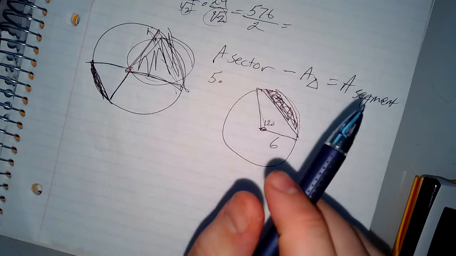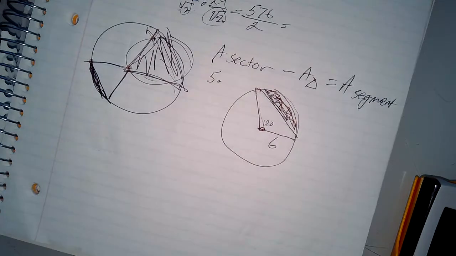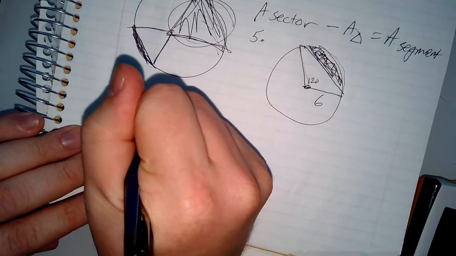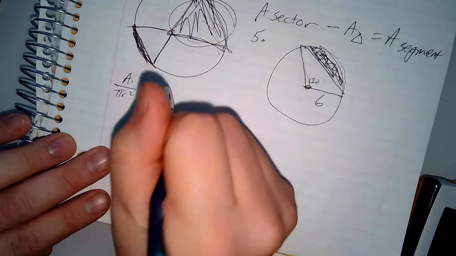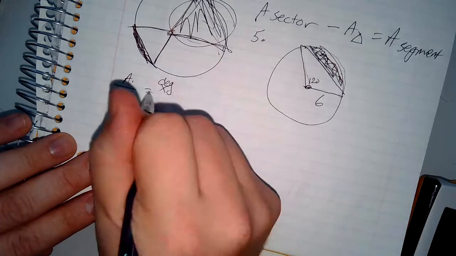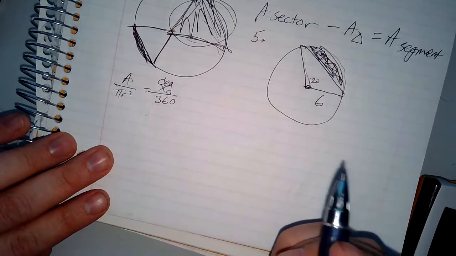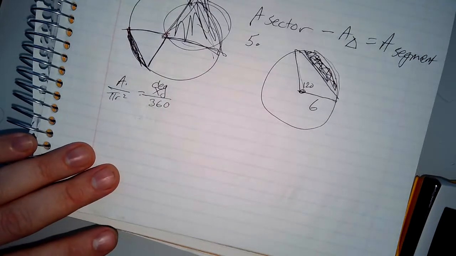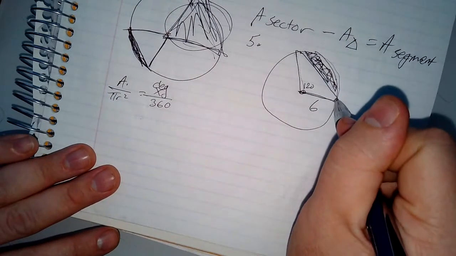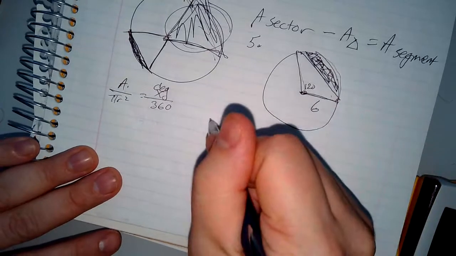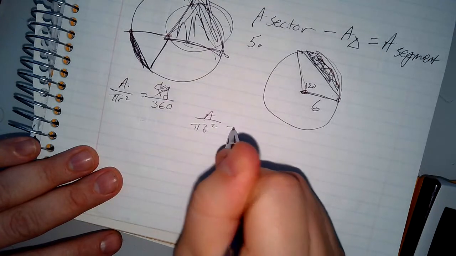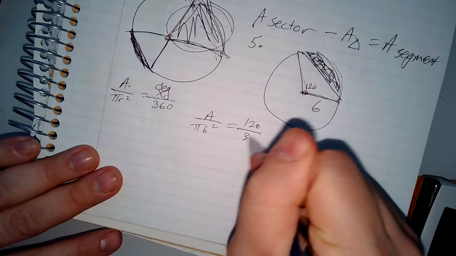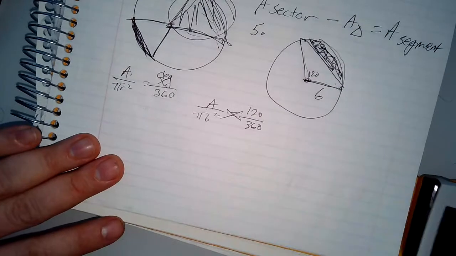If you remember from our day 3 notes, area of a sector over area of the circle is equal to degrees of the sector over 360. We know that this one has a radius of 6. So the area of the sector is pi times 6 squared, set equal to 120 over 360. Cross multiply.